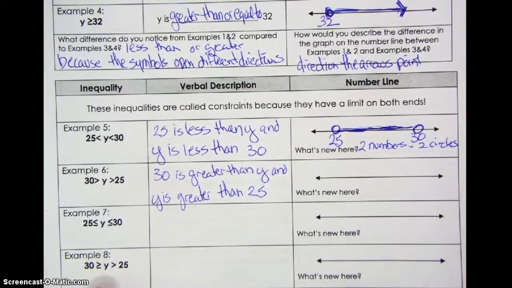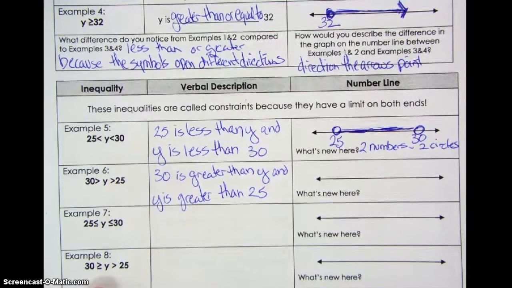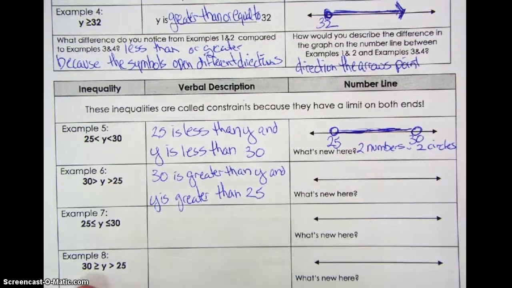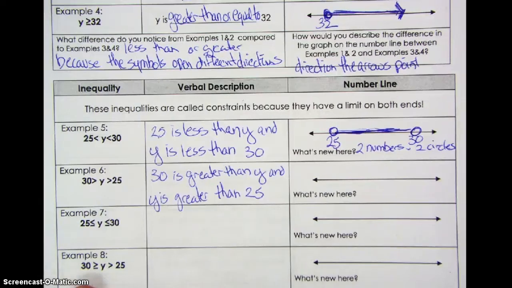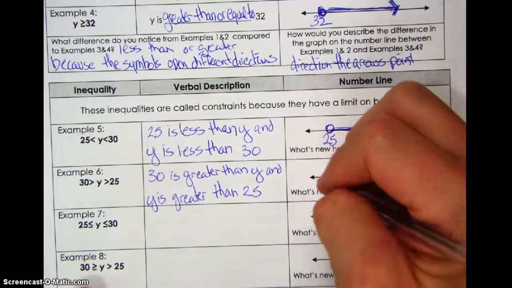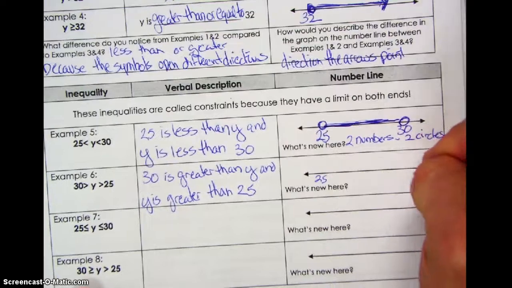This might be a trick question. Go ahead. And you're saying that because the verbal description started with 30, right? But in a number line, which numbers are always on the left? The smaller number, the less number, right? So again, there's a little bit of a trick question. 25 is here. 30 is here.